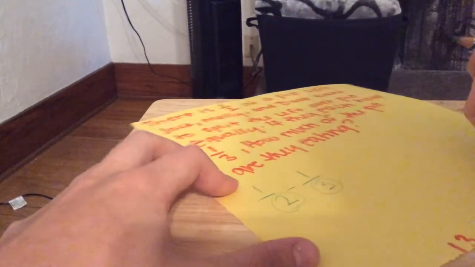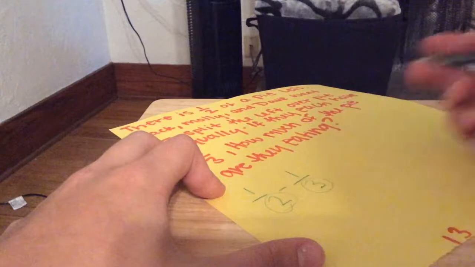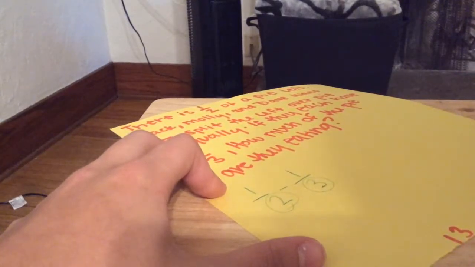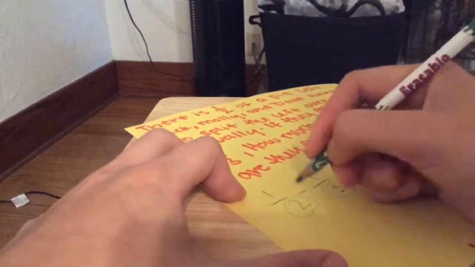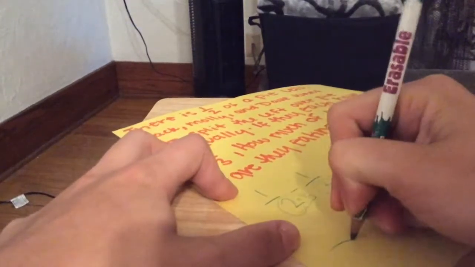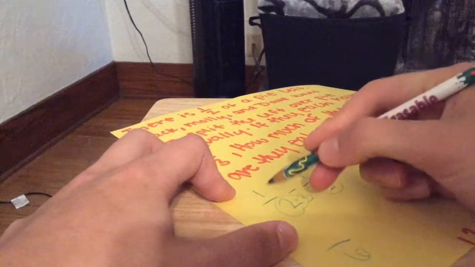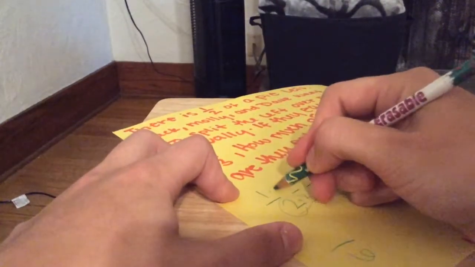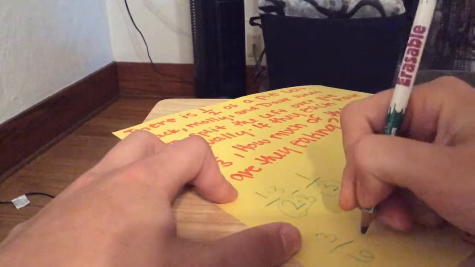And so a common denominator, the least common factor, would be 6. So 2 times 3 equals 6. What you do to the bottom, you have to do to the top. So 1 times 3 equals 3.